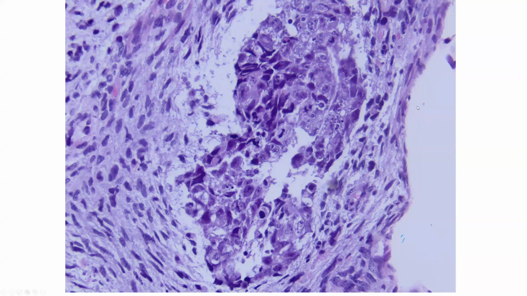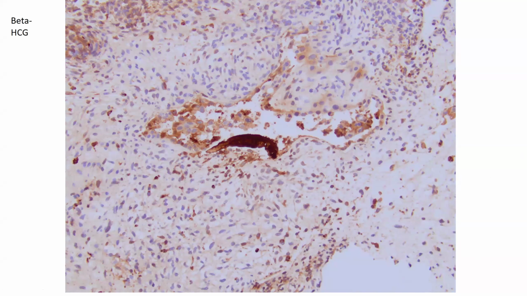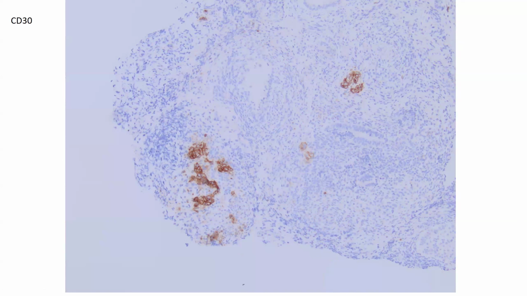There's a higher power, again, of highly mitotic nodules of these tumor cells. In other areas, there were these syncytial trophoblasts that labeled with beta HCG, and as I mentioned, they can sometimes line these channels, as in this example. CD30 highlighted those little nests of embryonal tumor scattered throughout the tumor.